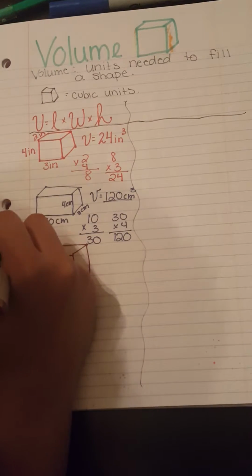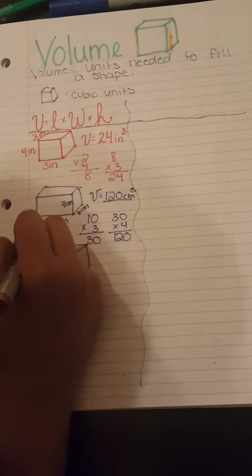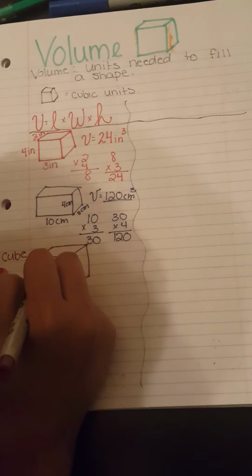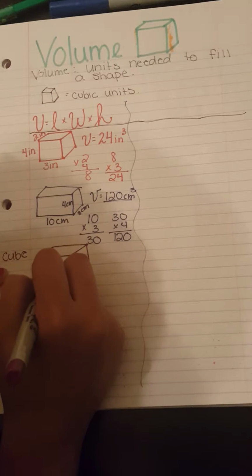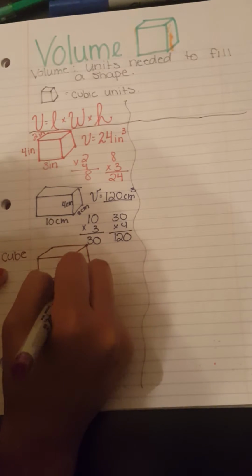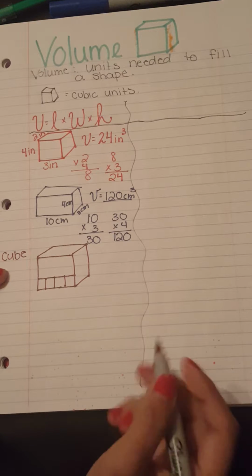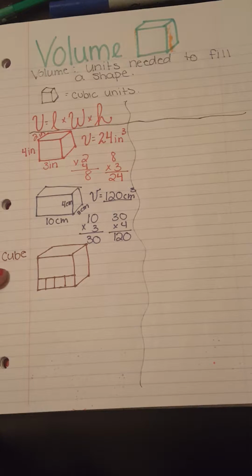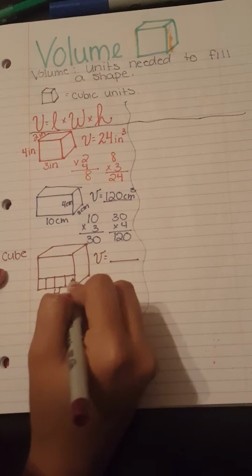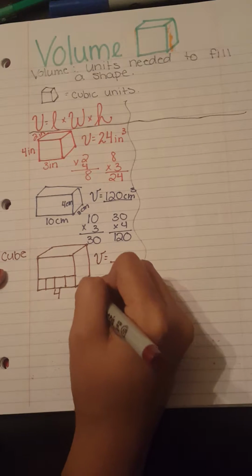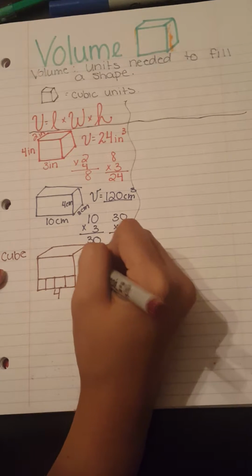This shape right here is a cube. And it measures 4 units wide. Go ahead and calculate the volume. Pause the video and calculate the volume using the formula. Now, knowing that this shape is a cube, boys and girls, you should know that if it's 4 units long, it's going to be 4 units wide, and it's also going to be 4 units high.